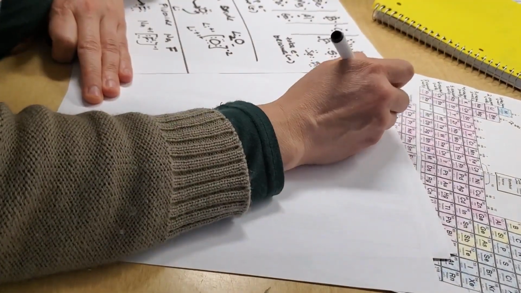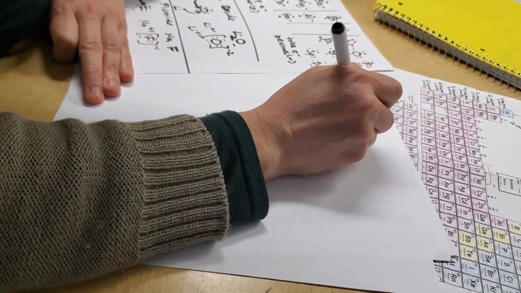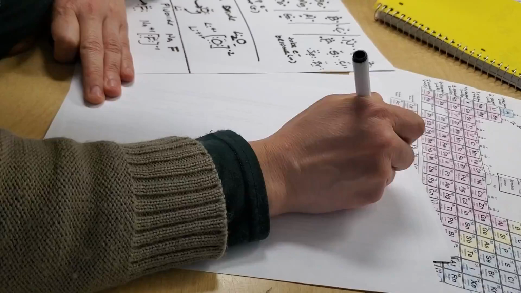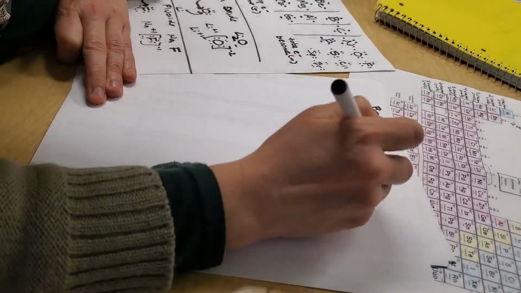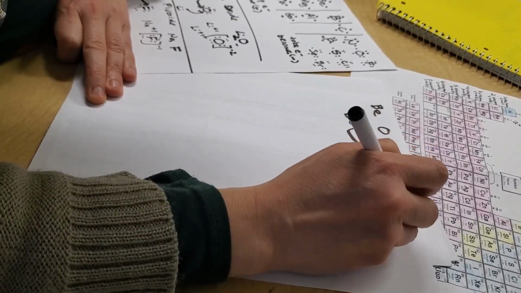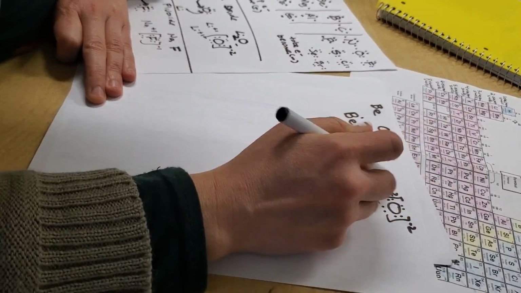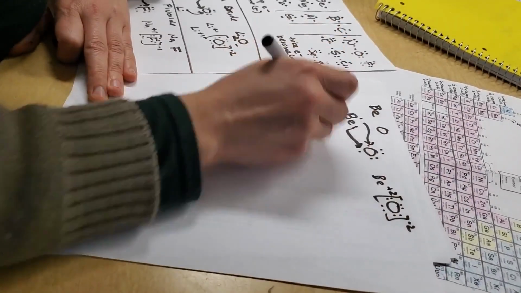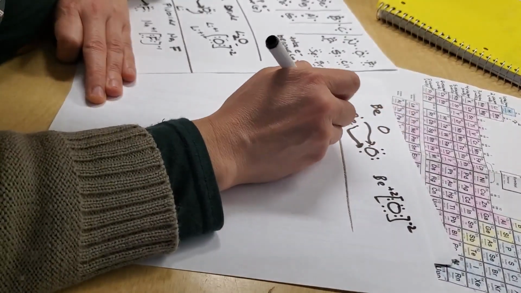Let's try beryllium oxide. Beryllium has 2, 1, 2. Oxygen, 1, 2, 3, 4, 5, 6. One of each atom, the beryllium becomes a positive 2. The oxygen got 2 extra electrons, so it became negative. Right, there's 1 of each. This is even. What if we did beryllium nitride?